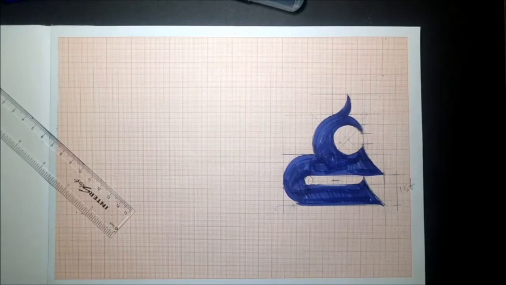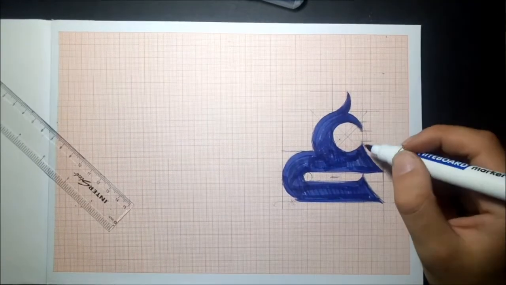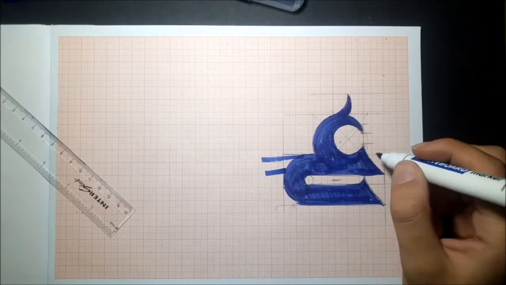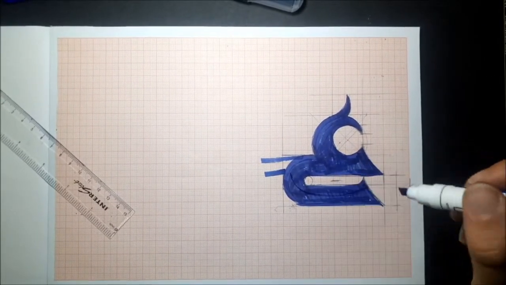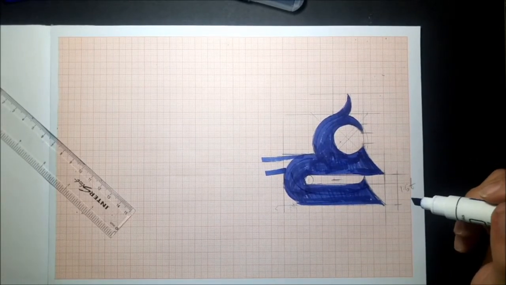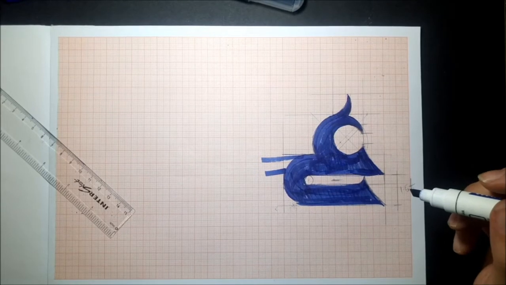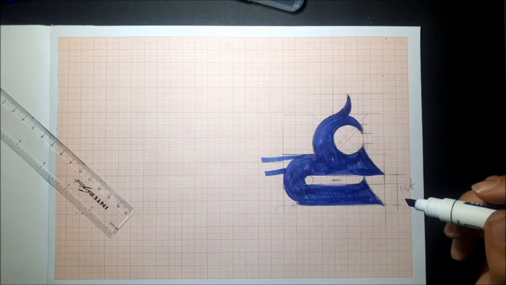So there you have it. It should either be at the beginning of a word where you will continue this part, or by itself, which you will go downwards. Now for the second ain, we are going to talk about ain that comes in the middle.